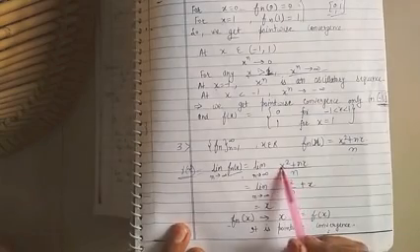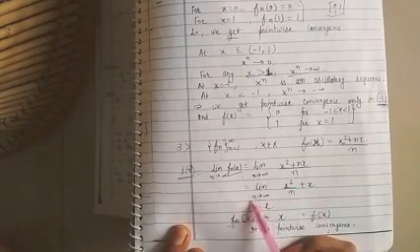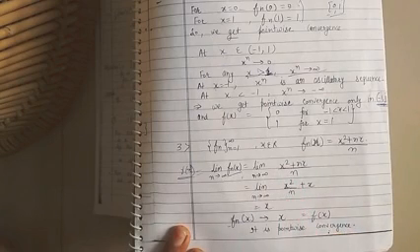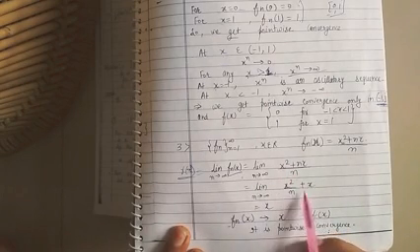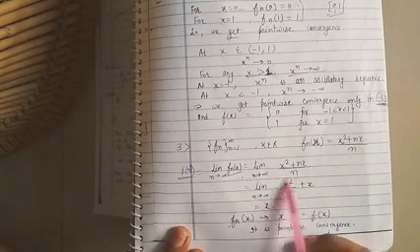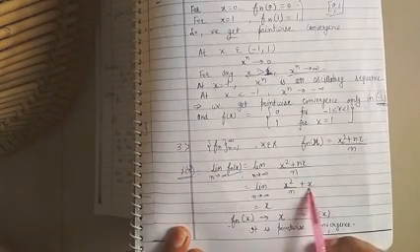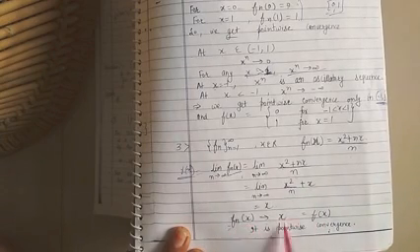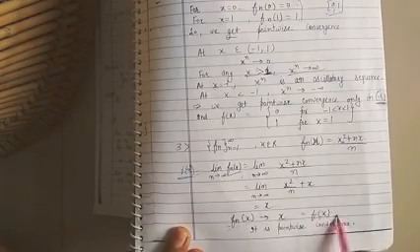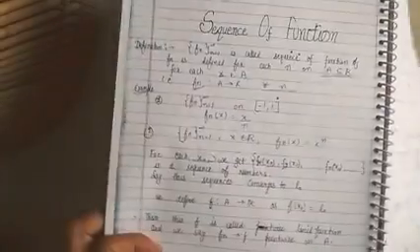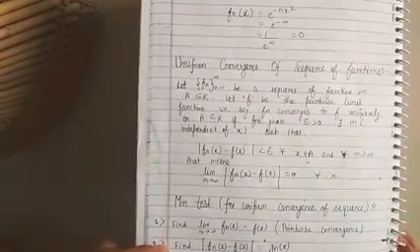Now here how will you solve it? You have to take the limit as n tends to infinity, so you will cancel out n wherever possible and then take the limit. So you will get x square by n plus x. Now x square by n becomes 0 as n tends to infinity and you get x. So here you get the function fn(x) as x, which is called f(x). So it is pointwise convergent. This is how we find the pointwise convergence.